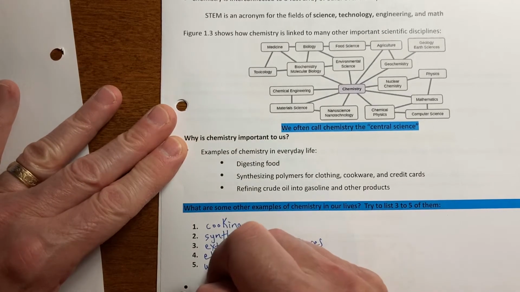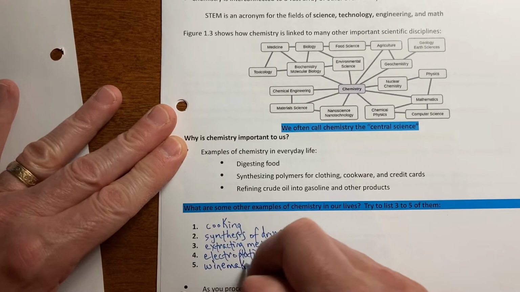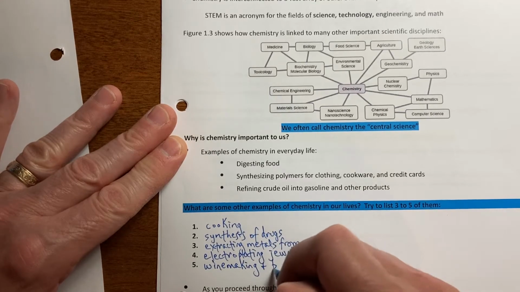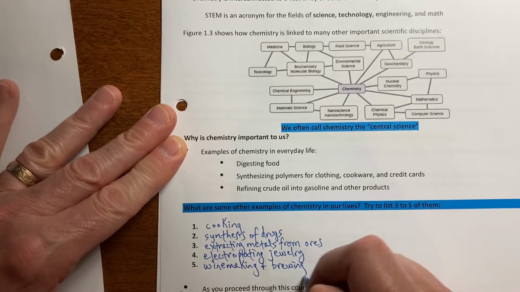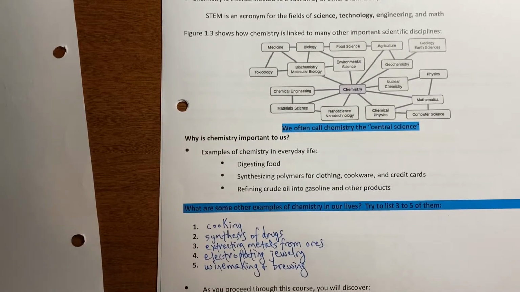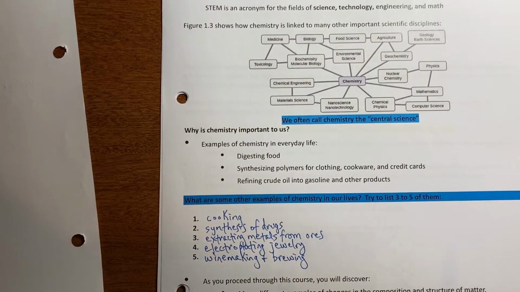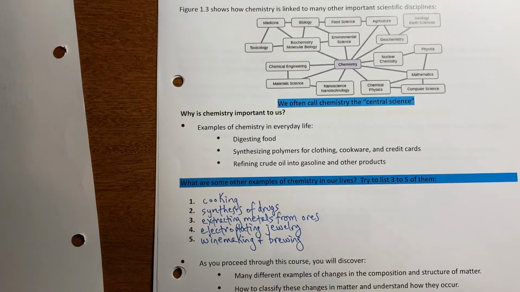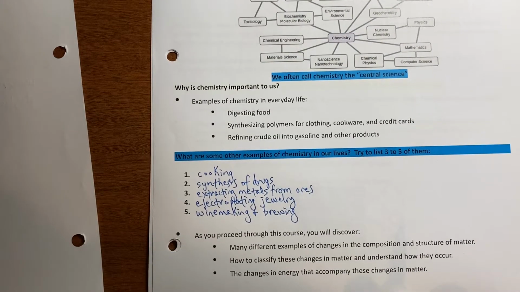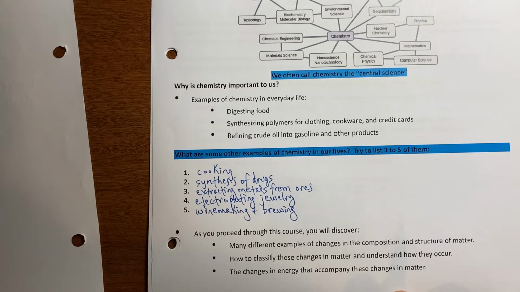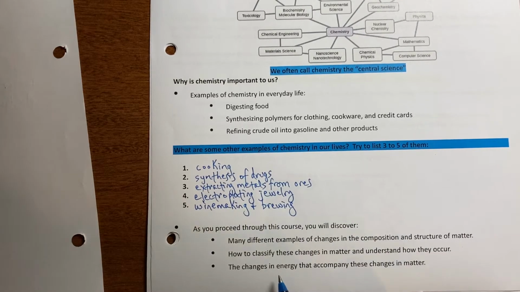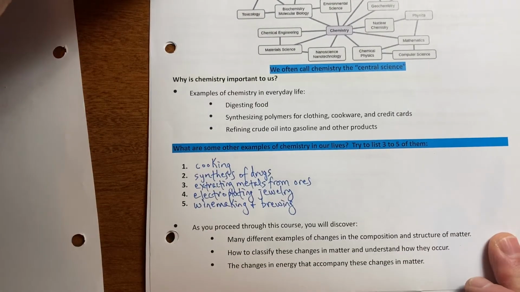Winemaking and brewing, those are based on chemical principles. You can't make wine or beer without knowing something about chemical reactions. As we proceed through this course, you're going to discover that there's many different examples of changes in the composition and structure of matter. We're going to learn how to classify these changes in matter and understand how they occur. And then we're going to talk a little bit about the changes in energy that accompany these changes in matter. It's called the law of conservation of energy.